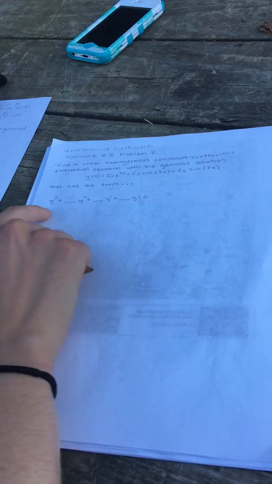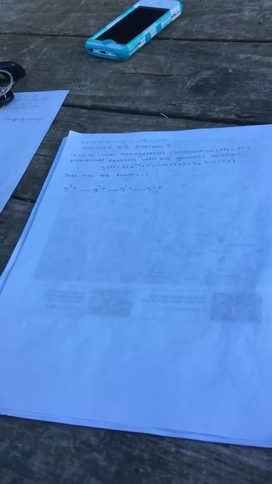So for my Webwork review problem, I chose undetermined coefficients, Webwork number 8, problem number 8, which reads: find a linear homogeneous constant coefficient differential equation with the general solution y of x equal to c1 e to the 5x plus c2 cosine of 7x plus c3 sine of 7x that has the form y''' + y'' + y' + y = 0, and you have to find what values go in front of the y's in order for the equation to equal 0.